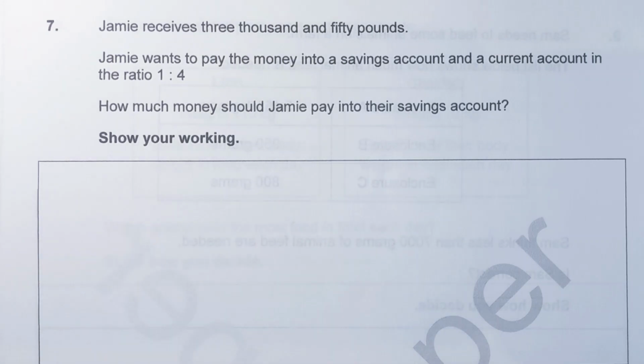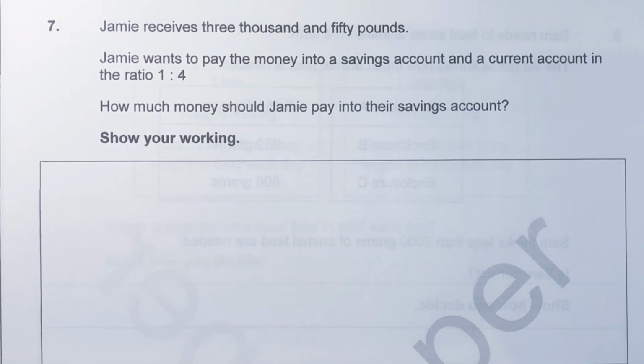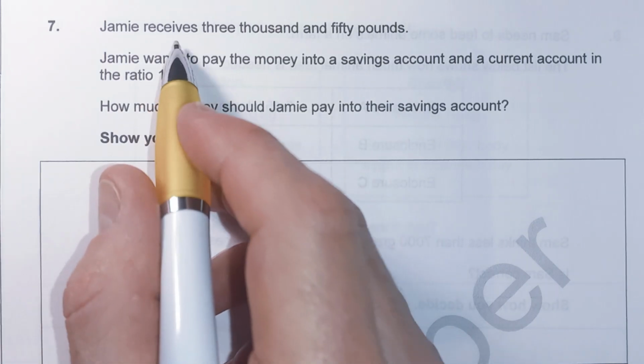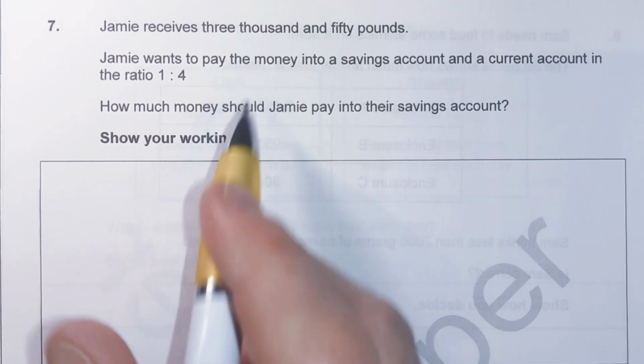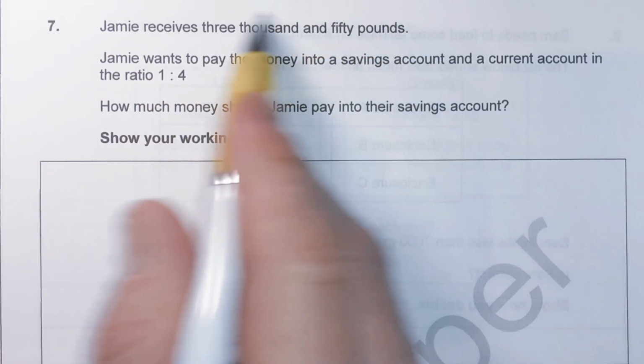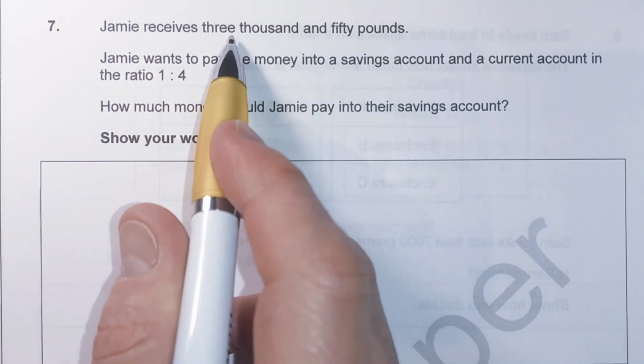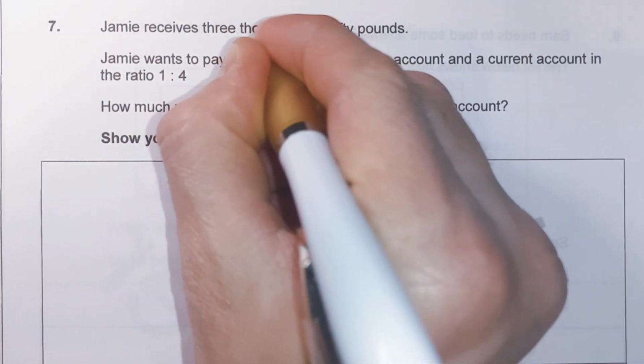Question 7. Jamie receives £3,050. Jamie wants to pay the money into a savings account and a current account in the ratio 1:4. So what that means is every £1 that goes into the savings account, £4 is going to go into the current account. How much money should Jamie put into their savings account? Even if you weren't sure what to do with this question at all, you'd get a mark just for writing this number in figures. So £3,050.